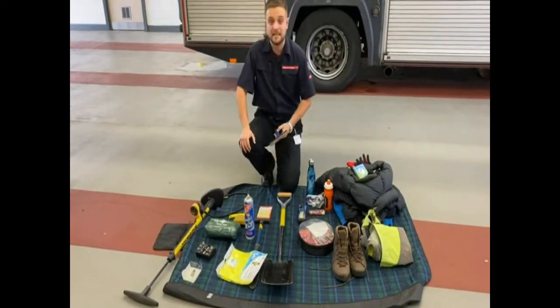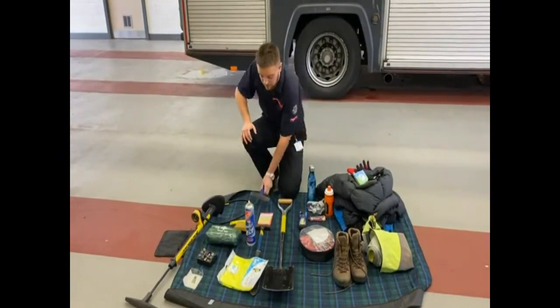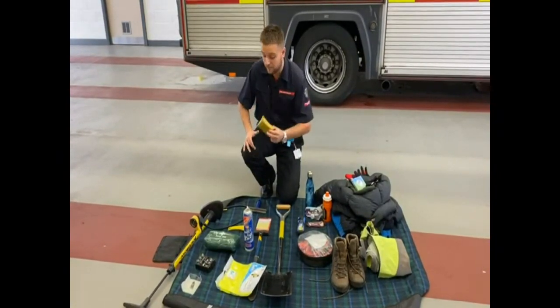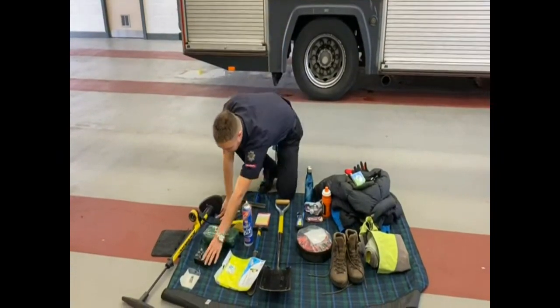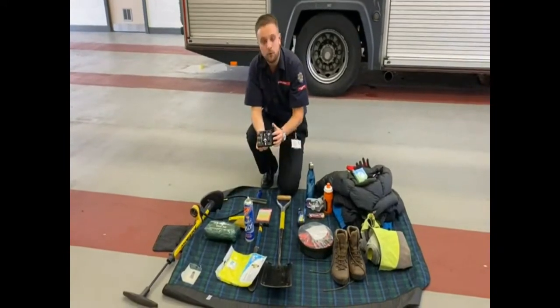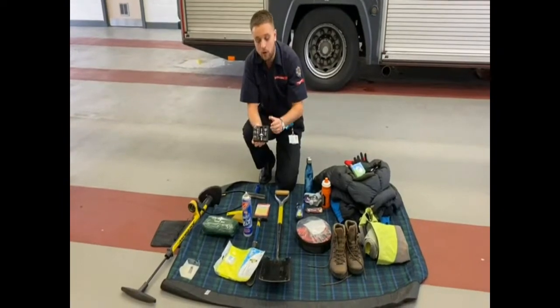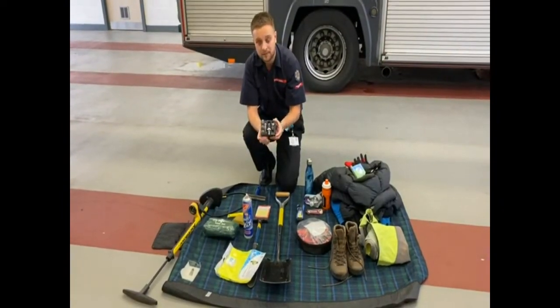Other pieces of kit include de-icers, scrapers, demisters, just to make sure that you can see at all times and your view's not restricted. Here we've got a spare bulb kit, which is brilliant, and we always recommend, if you can, get hold of one of these and keep them in your car at all times, just in case you need it.